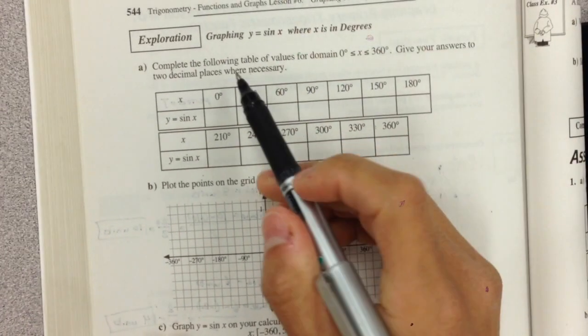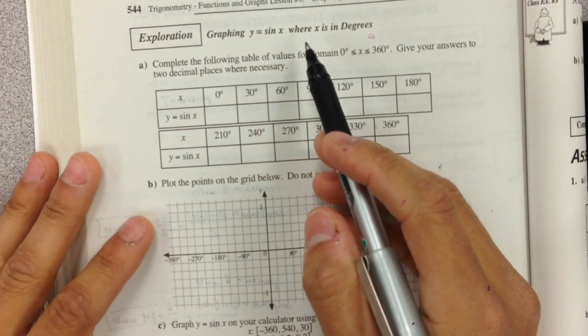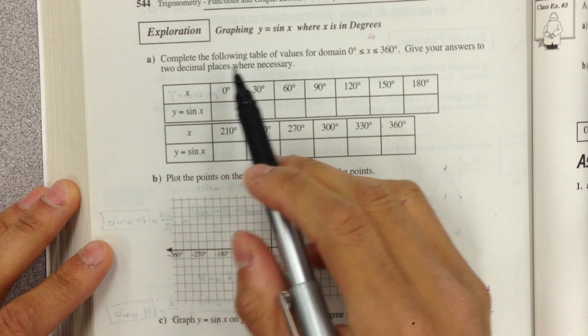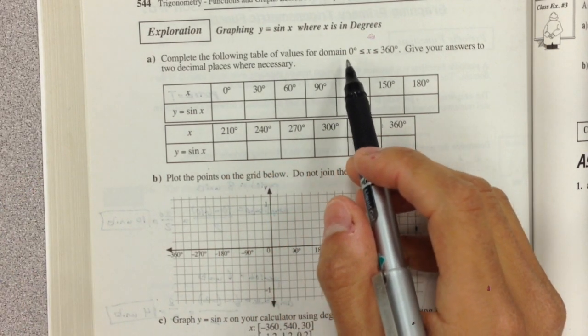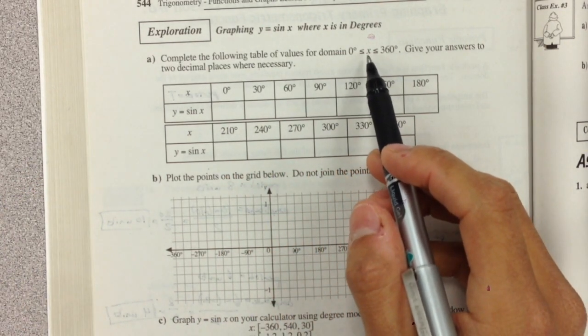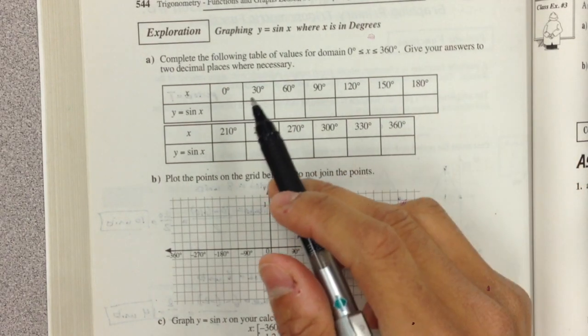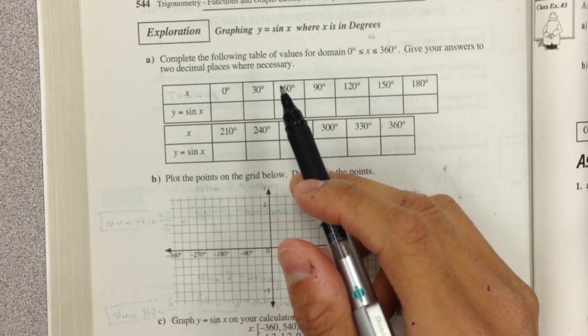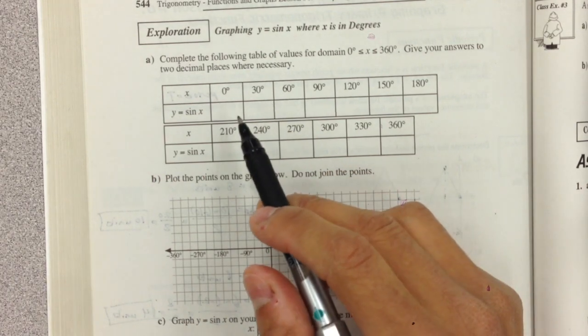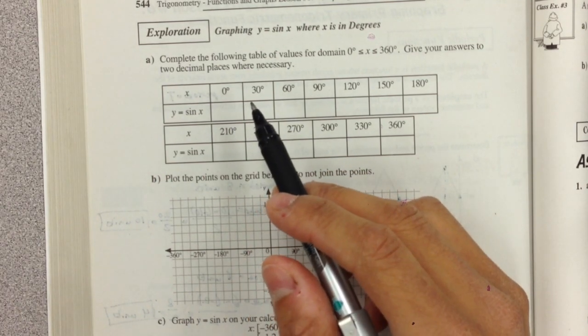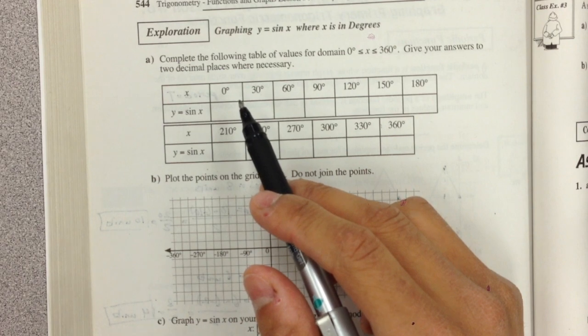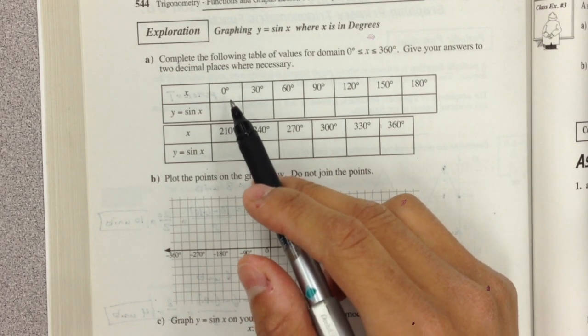So, graphing y equals sine x where x is in degrees. Complete the following table of values for domain x is greater than or equal to 0 degrees but less than or equal to 360 degrees. Give your answer to 2 decimal places where necessary. All we need to do here is define what sine is equal to at all these points.